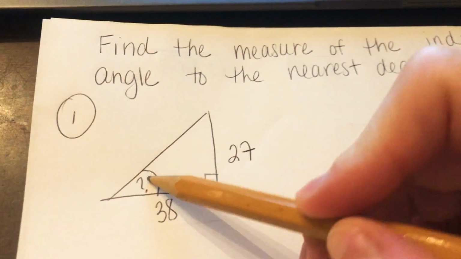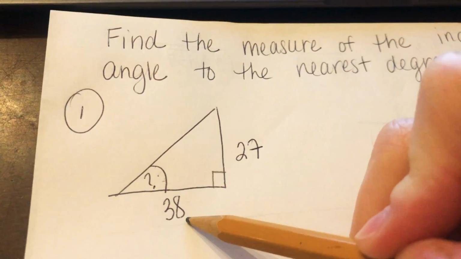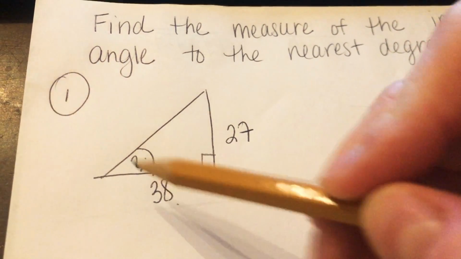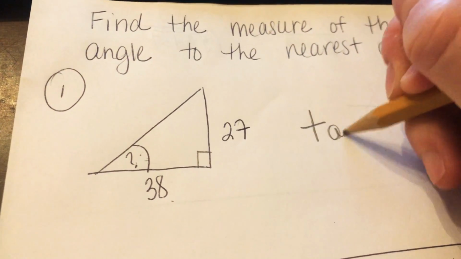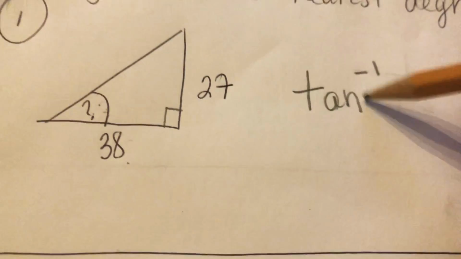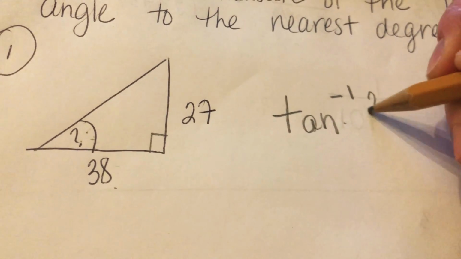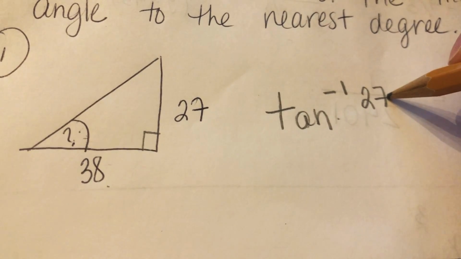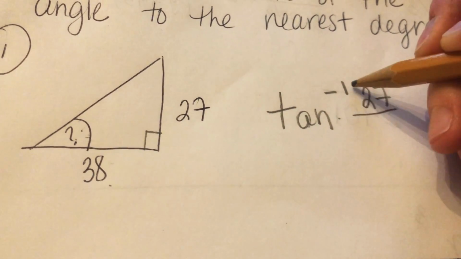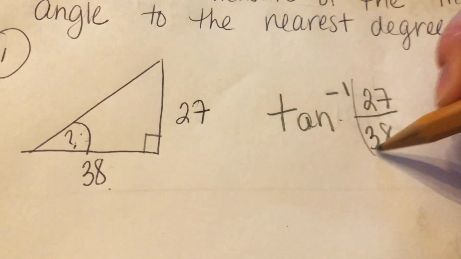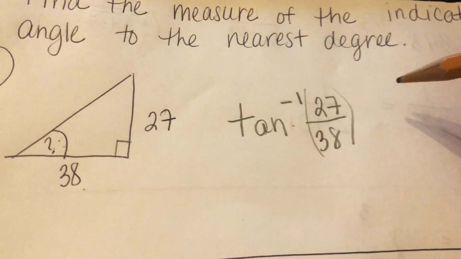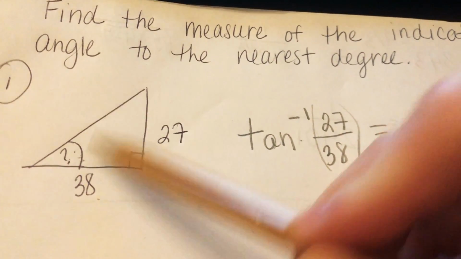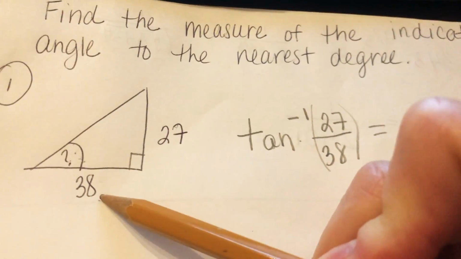How do I know which one I'm going to use here? Well, I have an opposite side and an adjacent side, so that's how I know I'm going to use tangent, all right? So it's basically like saying, what angle will give me the tangent of 27, opposite over adjacent? So you could put this in your calculator like that. I'm going to show you that in a second, all right? So let me repeat that. What angle will give me the tangent of my opposite 27 over my adjacent 38?